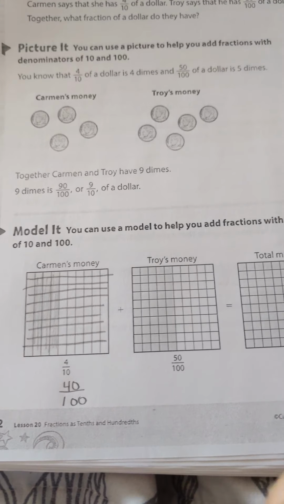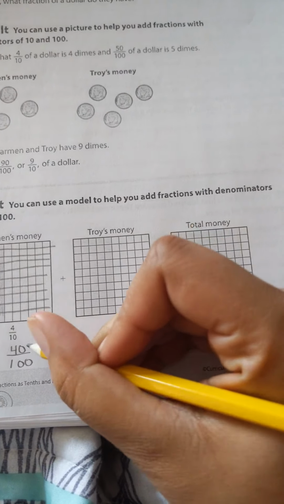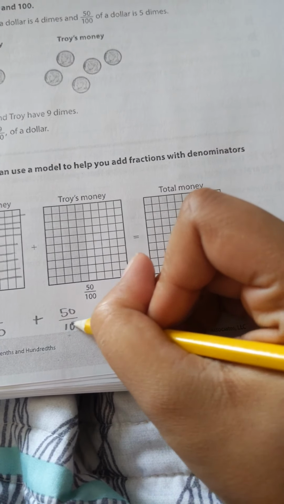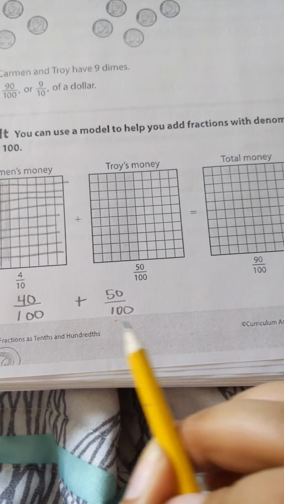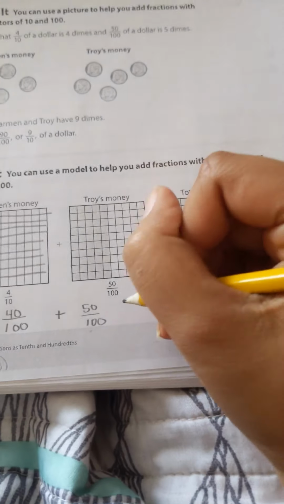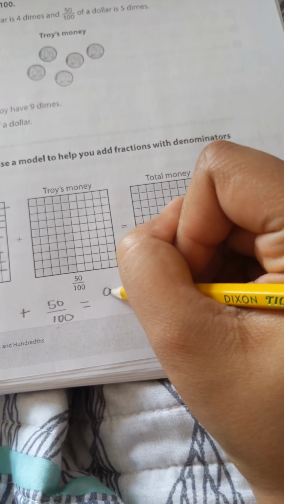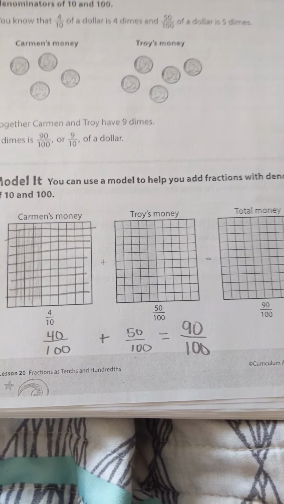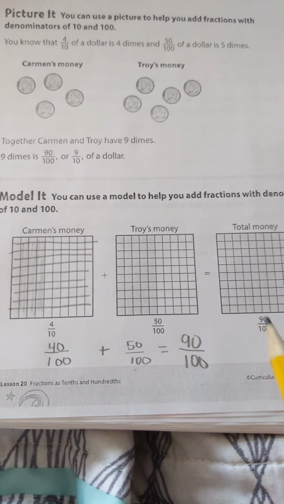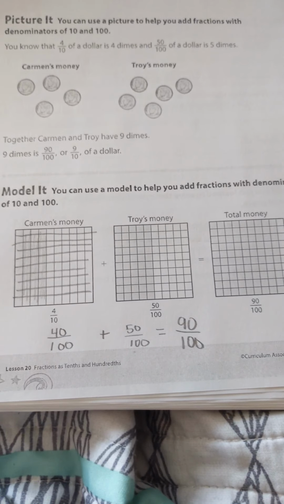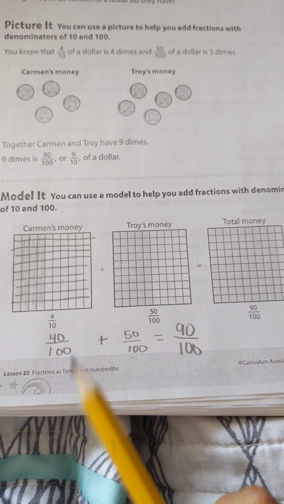So now, look how nice this works out. 40 100ths plus 50 100ths. Same denominators, make Mrs. Reed happy. Add your pieces, not your size. Boom. I don't like what they did here. I think it's confusing. We're going to do this my way. Okay? All you got to do is change that 10, make it into hundredths.